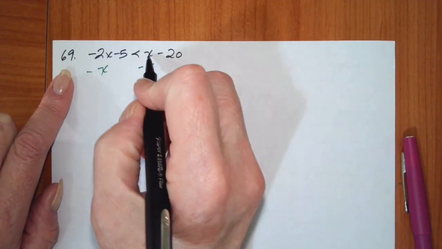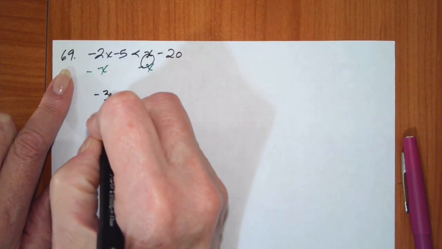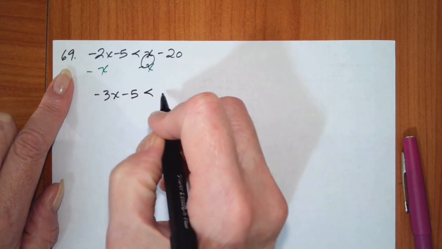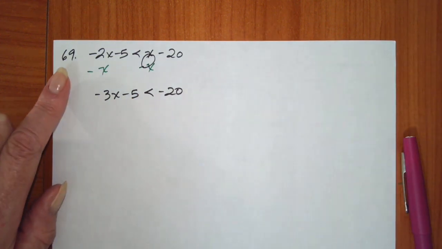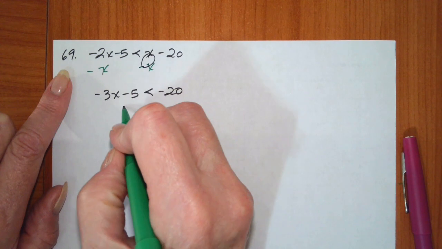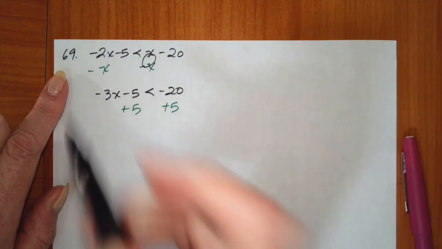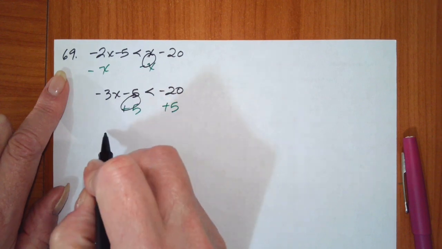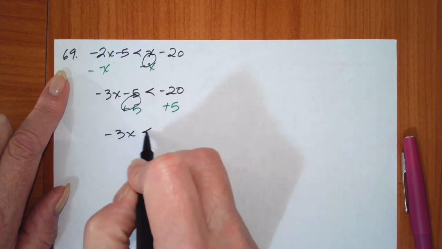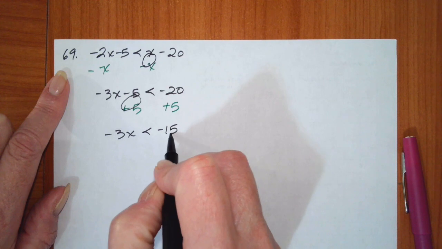What that gives me is negative 3x minus 5 is less than negative 20. From here I add 5. This is just like solving an equation. That becomes 0. So I have negative 3x is less than negative 15.